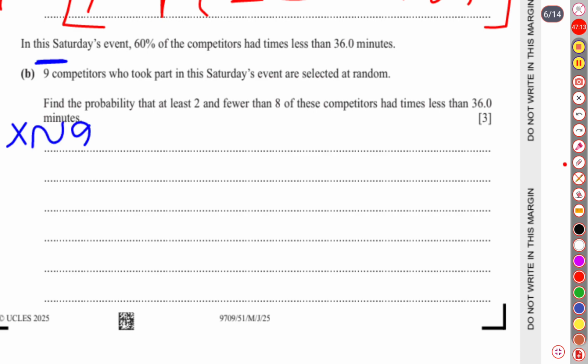For the binomial distribution, you know the parameters are n, the total number of experiments, and p, the individual probability, which is 60%, so that is 0.6. Now they have told us to find the probability of at least 2 and less than 8.